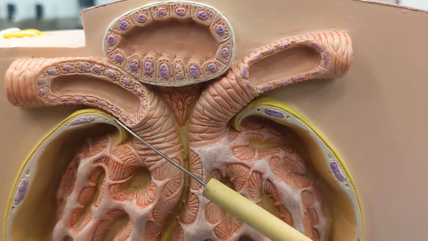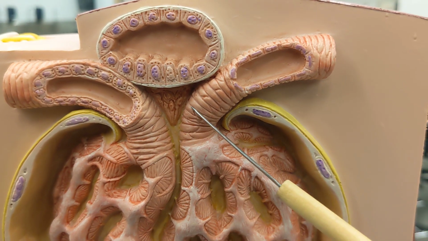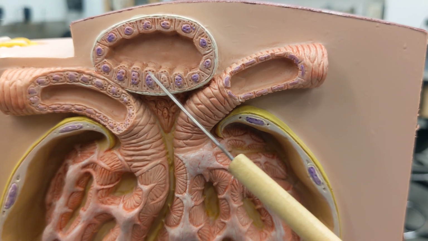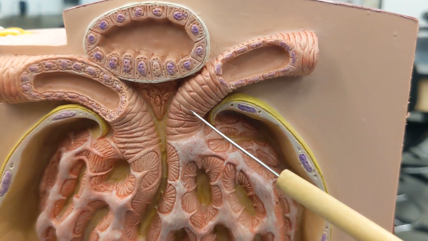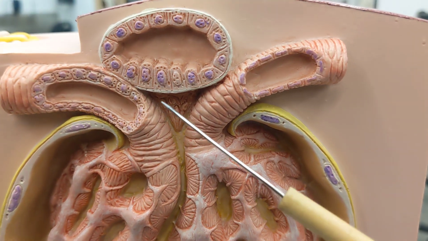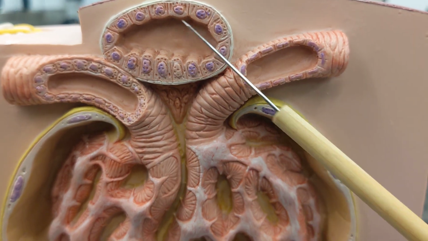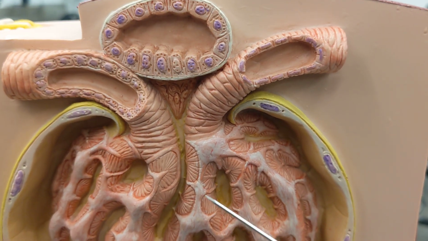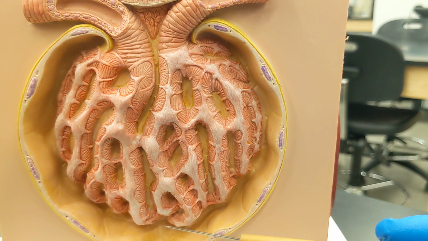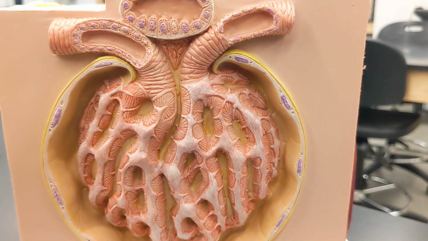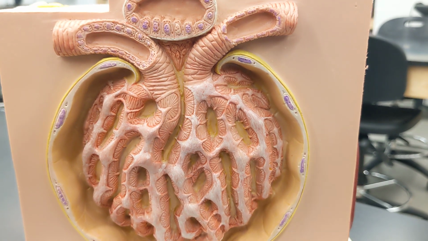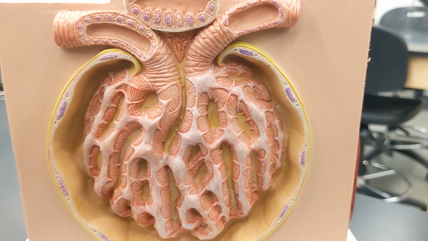Together, the juxtaglomerular cells, extraglomerular mesangial cells, and the macula densa cells are called the juxtaglomerular apparatus. So right next to the glomerulus, we have an apparatus that is monitoring blood pressure, monitoring filtrate, and that is going to determine glomerular filtration rate down here, and ultimately how much urine versus blood we are going to use or produce at the end of this filtration process.